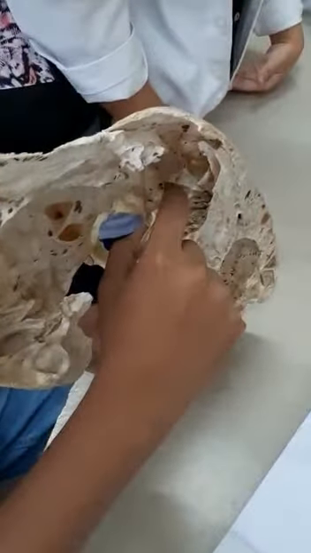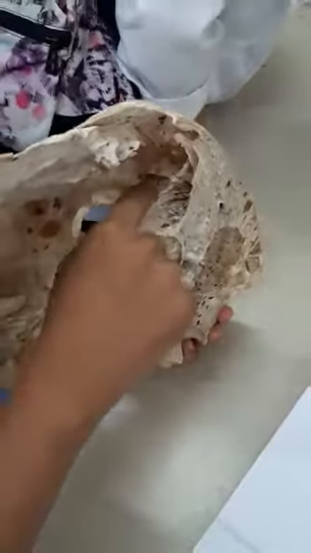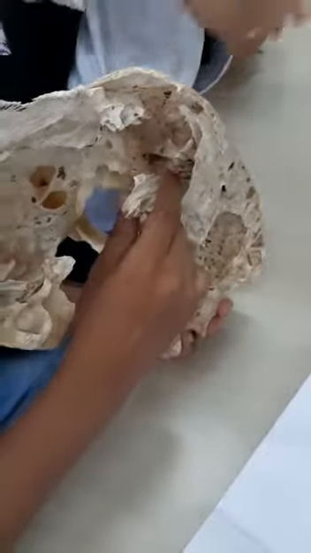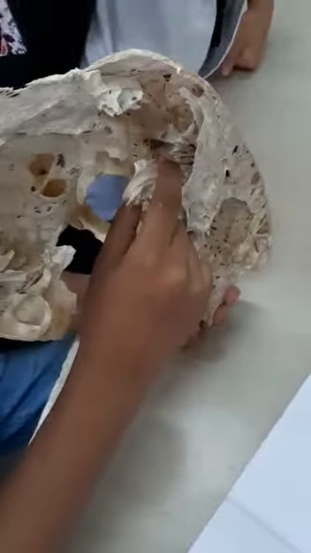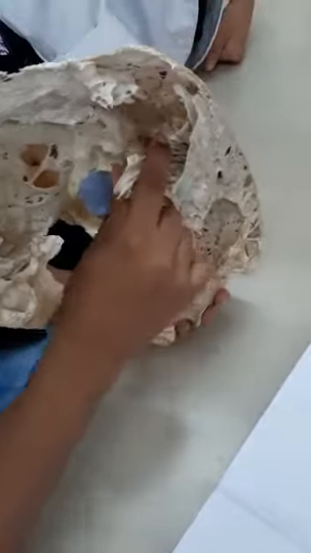So the ethmoid turbinates along with the lamina lateralis form the lateral masses, and the spaces between these ethmoidal turbinates are known as the ethmoidal sinuses or the meatuses, and these are lined by the olfactory mucosa.